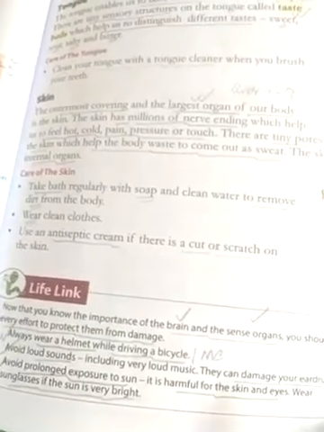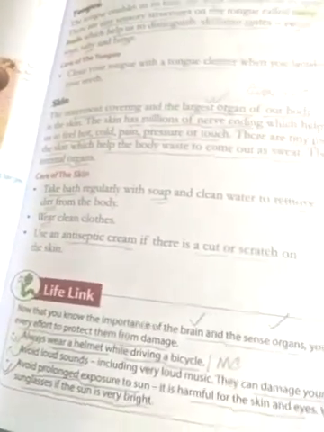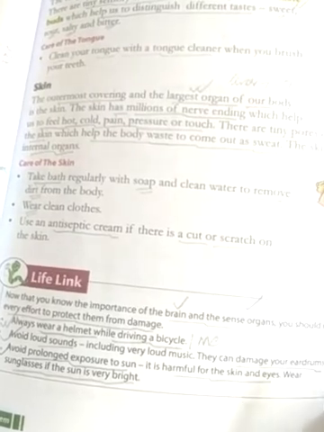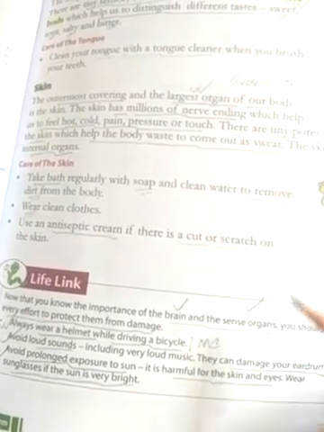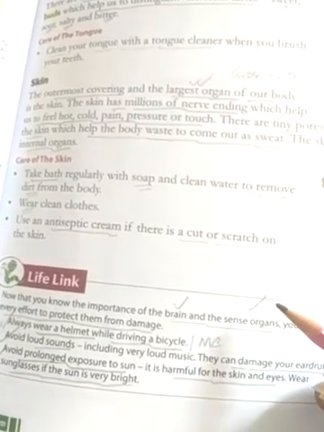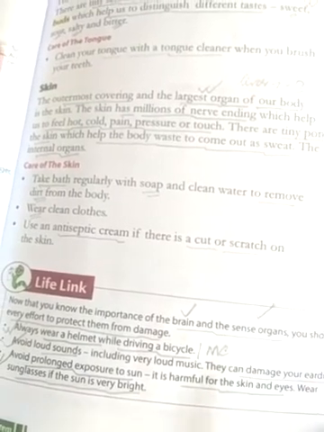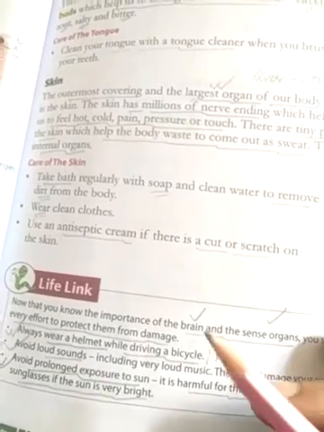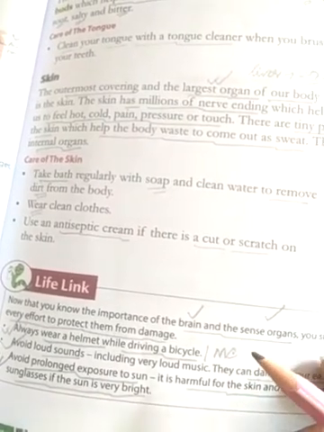Now, it is very important to know that the brain and the sense organs are very vital. Clear? Now, we can easily make our effort to protect them from getting damaged. How? Question is how we can easily protect our brain and other sense organs.